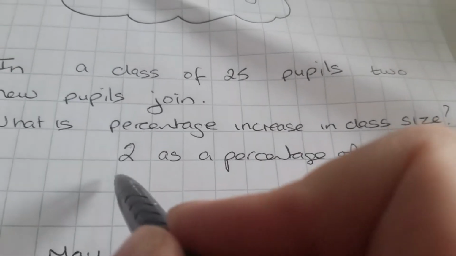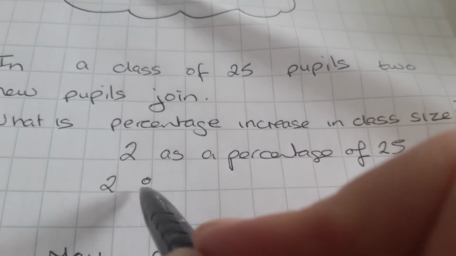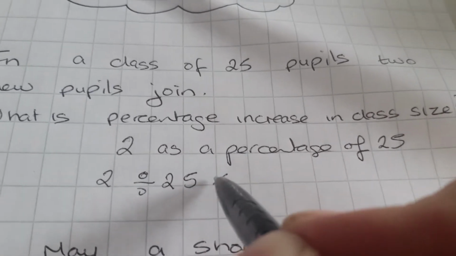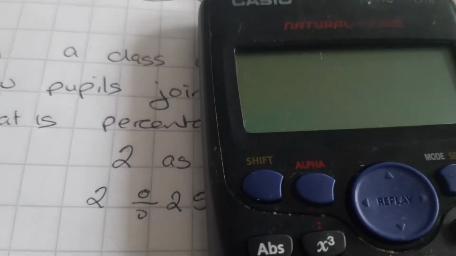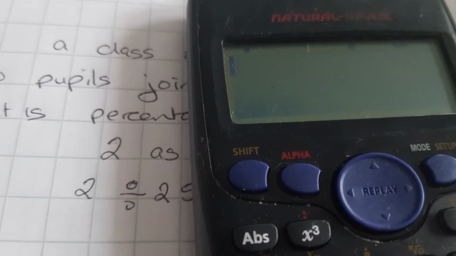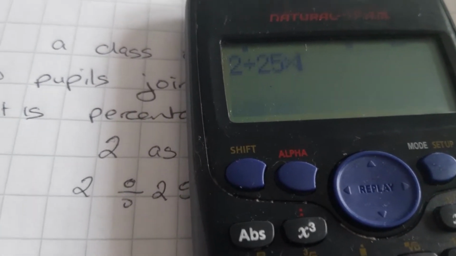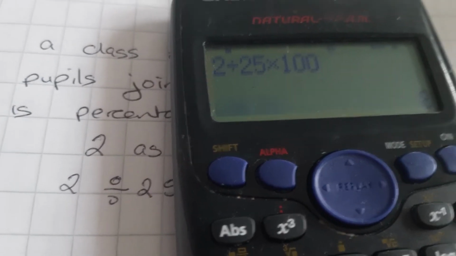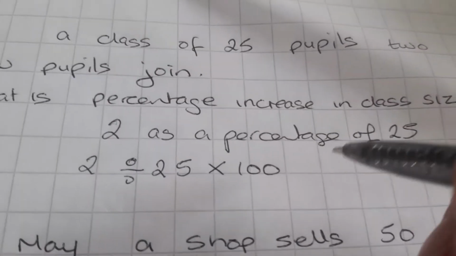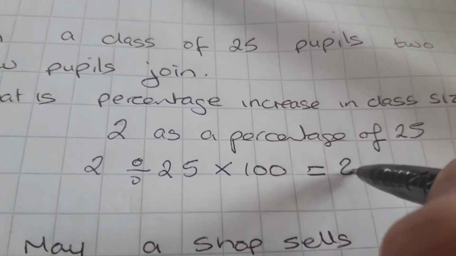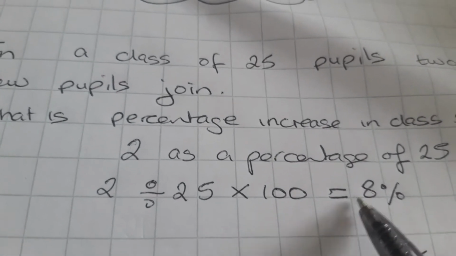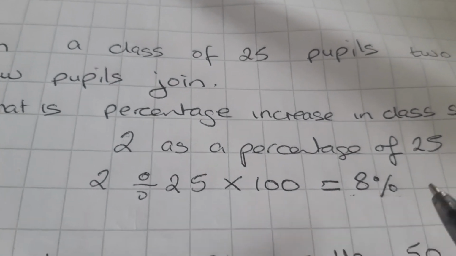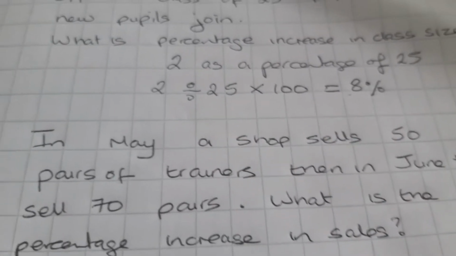So remember how we do this. We say 2 divide by 25 times 100. Take a calculator. Put on 2 divided by 25 times 100. It is 8%. And you can try it in the calculator yourself. 8%. So these questions will be percentage answers. The answer will be a percentage. Okay, let's look at the next one.